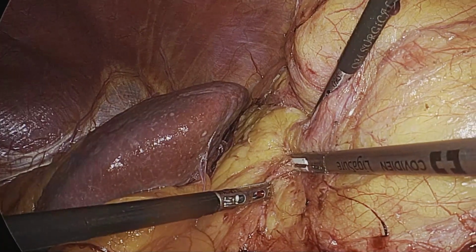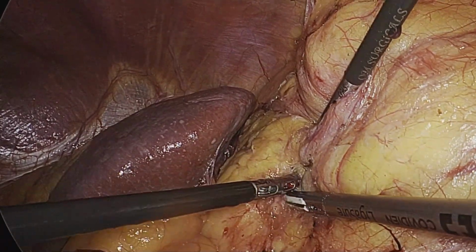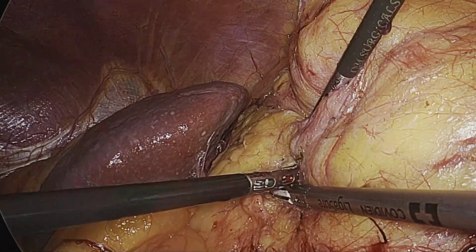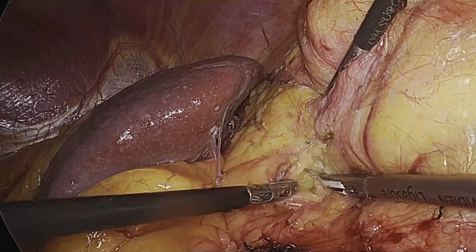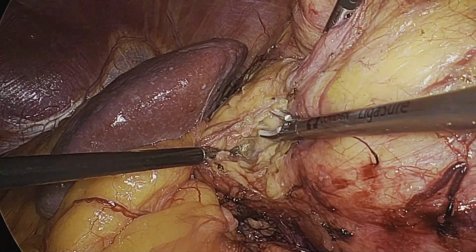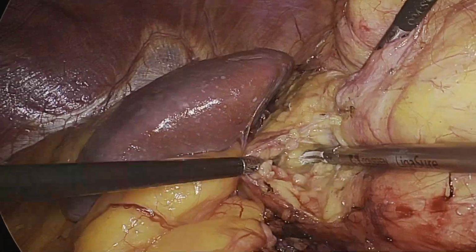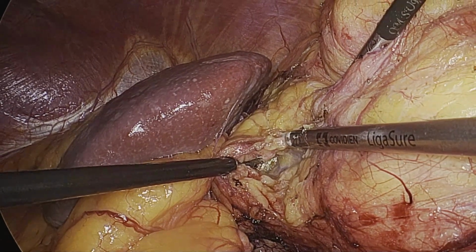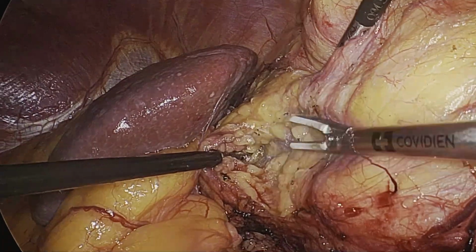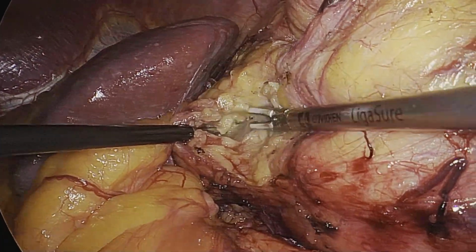Now we want to separate the adrenal gland from the renal upper pole. To identify this groove, this plane between the upper pole and the adrenal gland, while retracting the kidney downwards, we can see an indentation between the adrenal gland and the upper pole of kidney. So we can just walk between this upper pole and the adrenal gland.